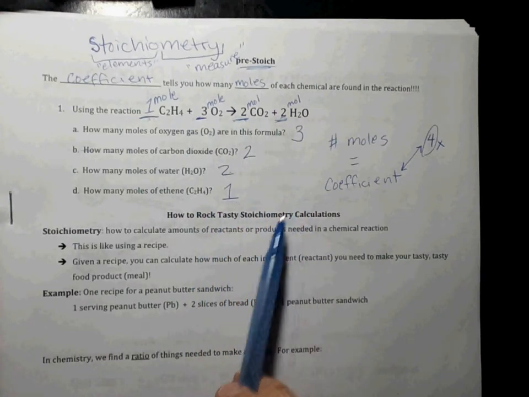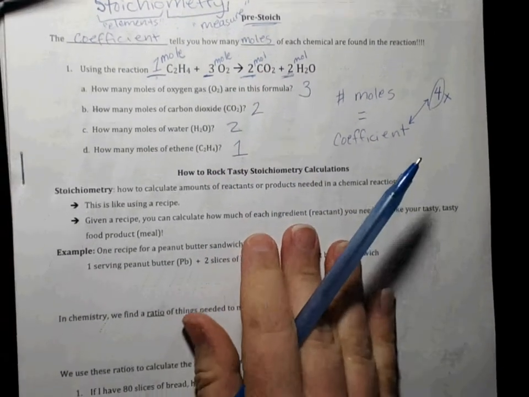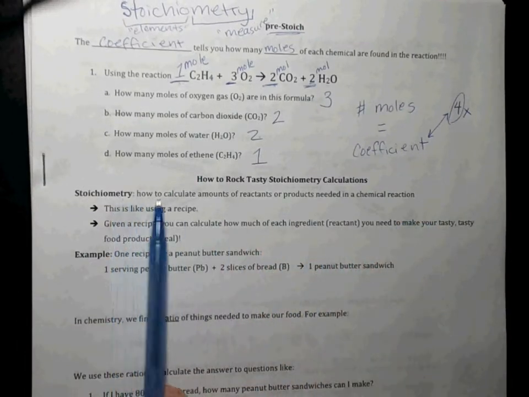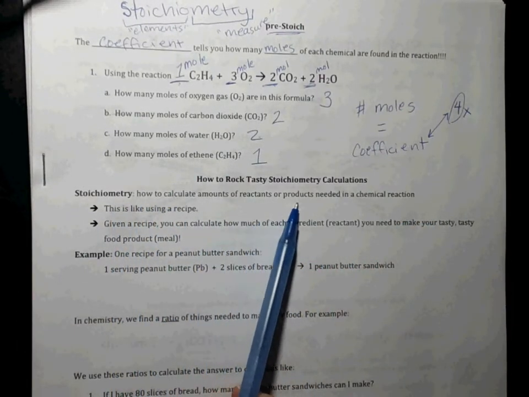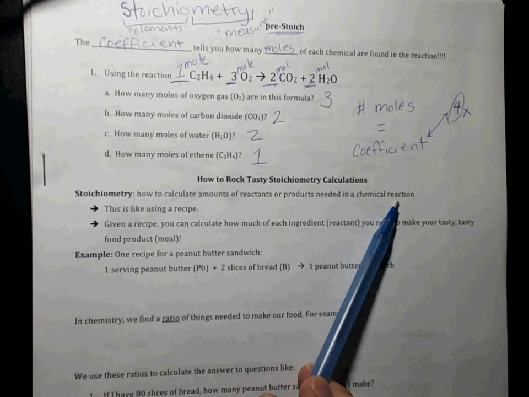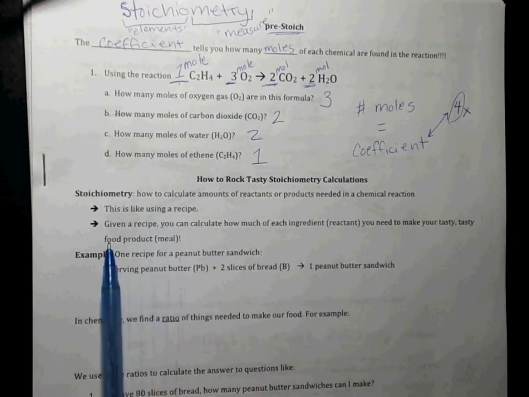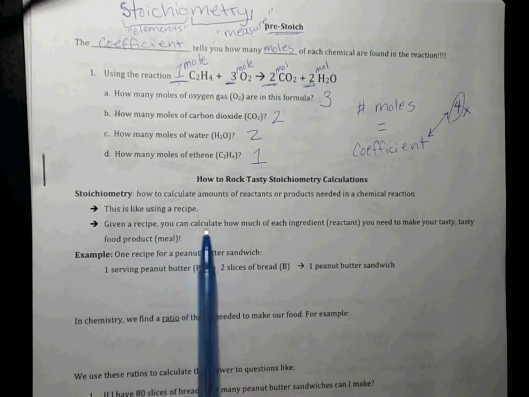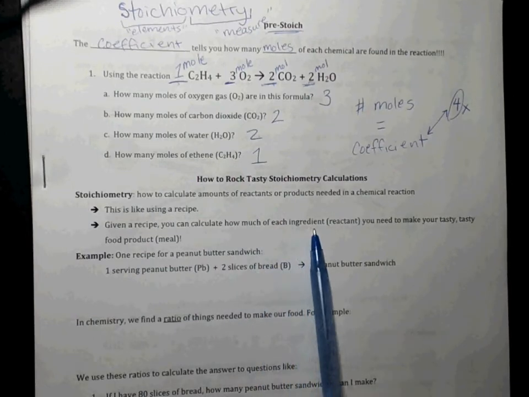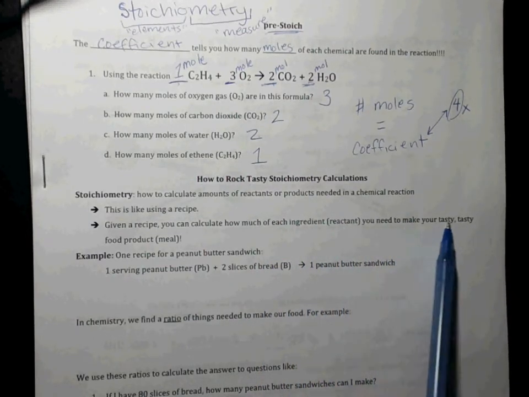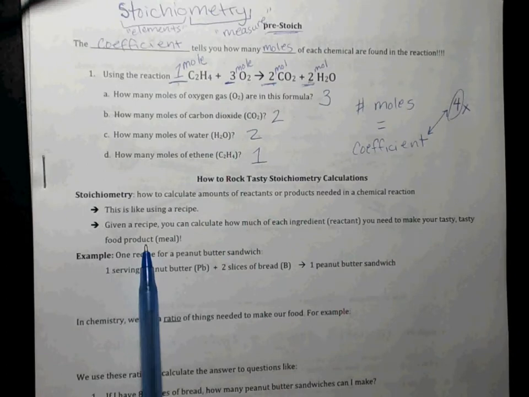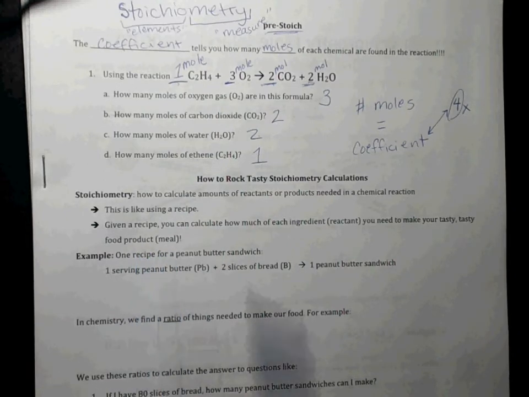So let's talk about how we calculate with stoichiometry. Stoichiometry is the way that we calculate amounts of reactants or products needed in a chemical reaction. It's like using a recipe. If you're given a recipe, you can calculate how much of each ingredient or each reactant you need to make your tasty, tasty food product or meal.